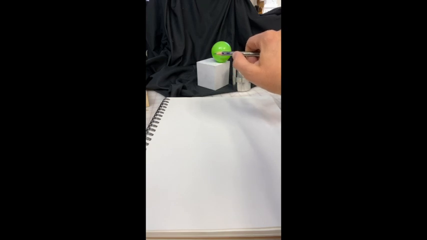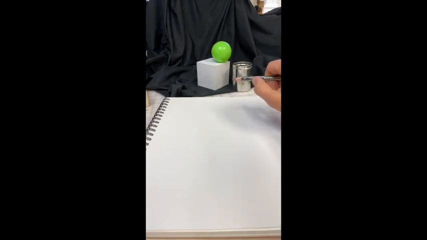And then what about the height of the green ball compared to the width of this container? And you can see that the silver container, I think I called it a green container, the silver container is just a little bit less wide than the ball is tall.